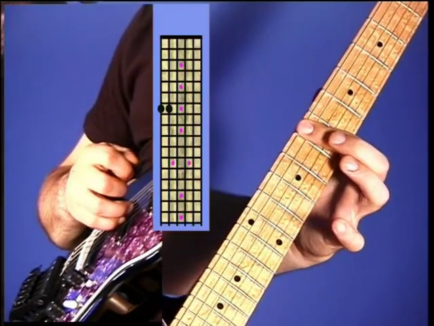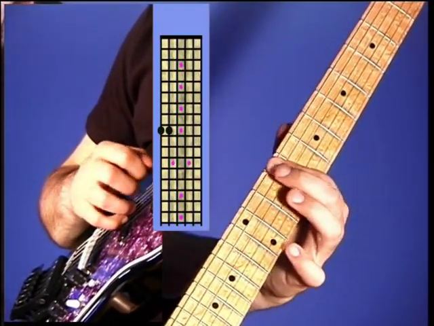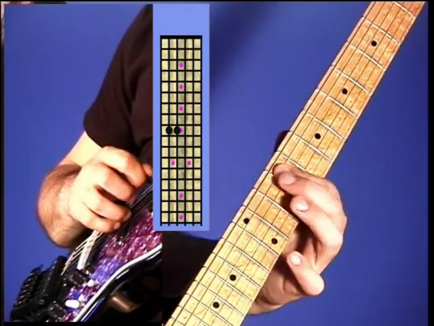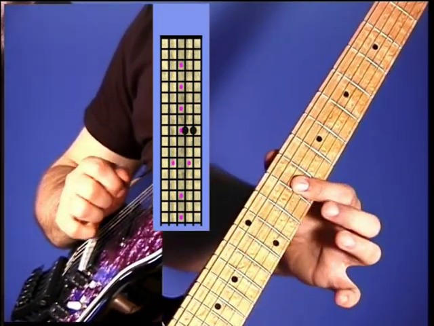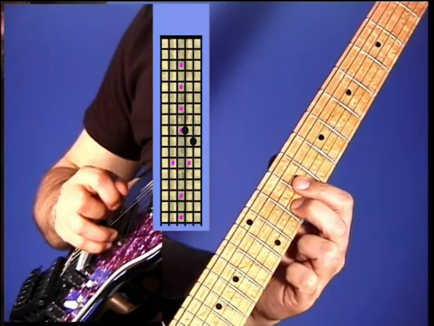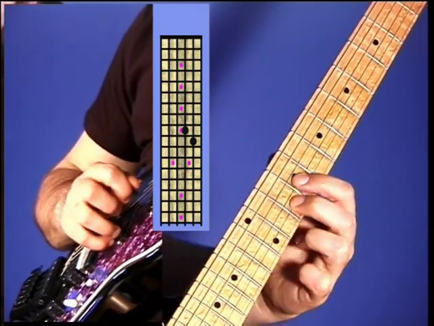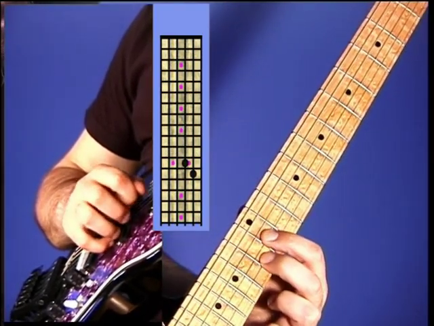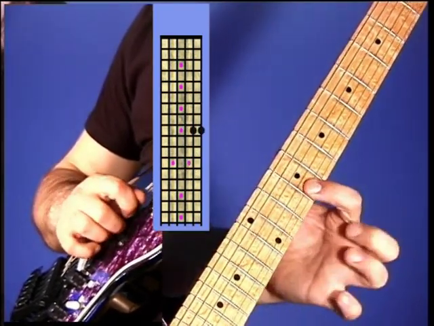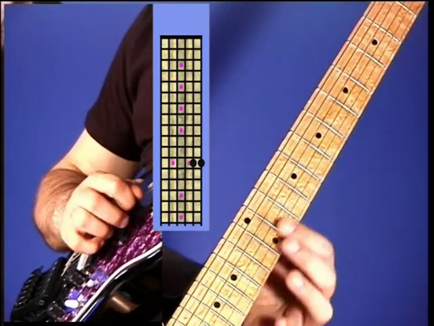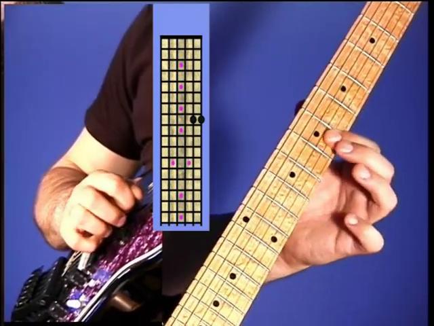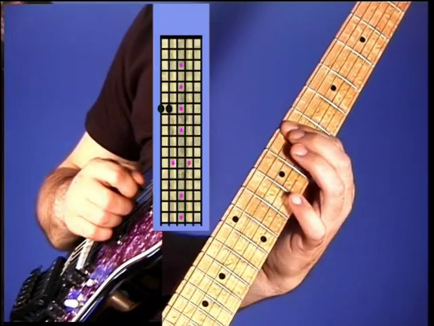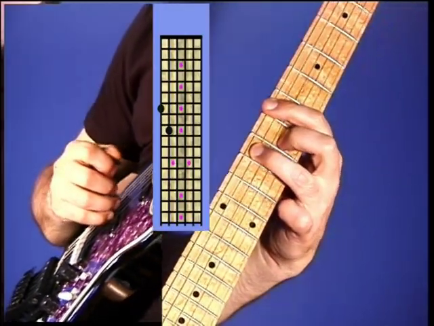Now the 4th. 4th is any 2 strings side by side, because our guitar is basically tuned in 4ths except for the 2nd and 3rd, so a 4th is played like this on the 2nd and 3rd strings. Alright? And then we're back to a 4th like this. Now, 4th, 5th, that's a 5th.